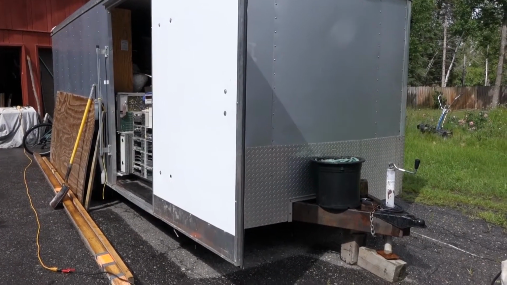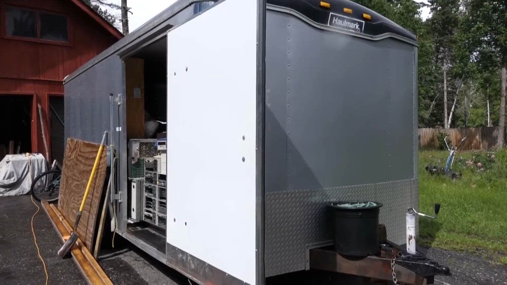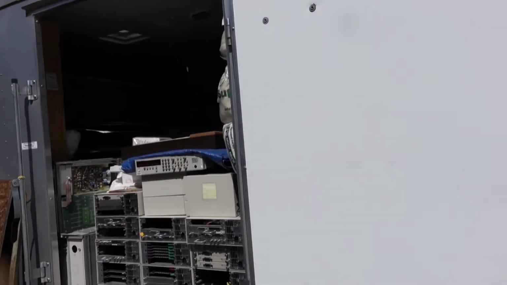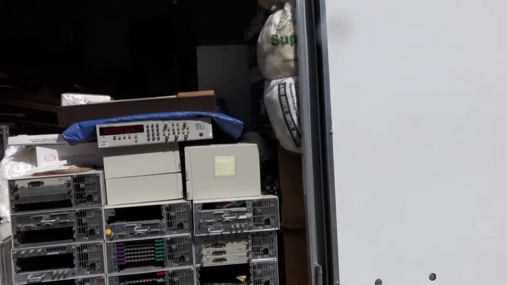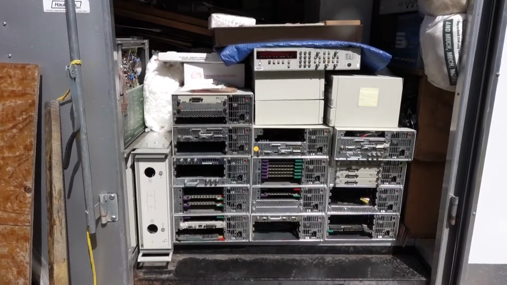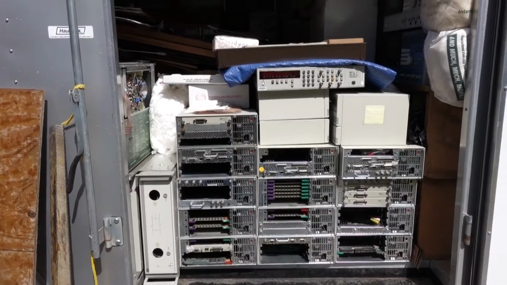After viewing my last video, someone had asked me what I use this Hallmark trailer for. And what it is, is storage at the moment for my electronic gear that I use in my business.